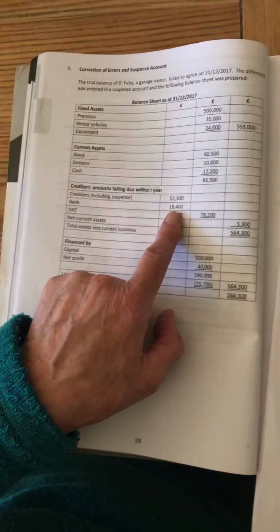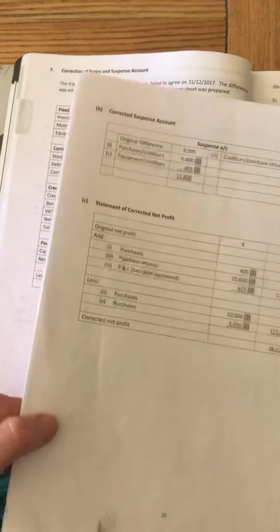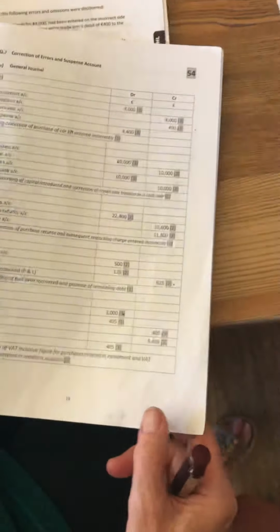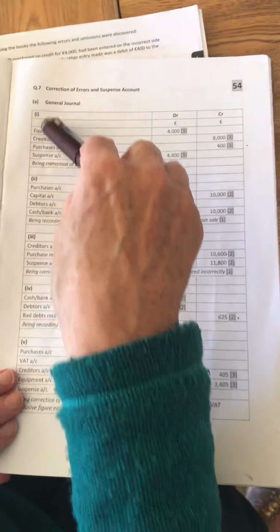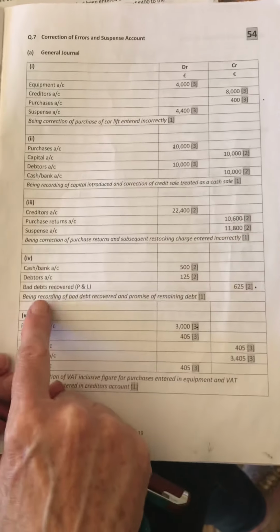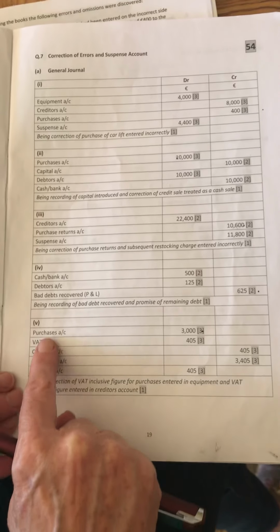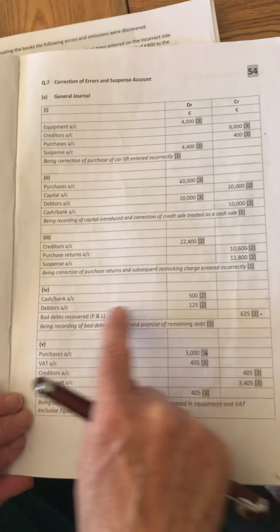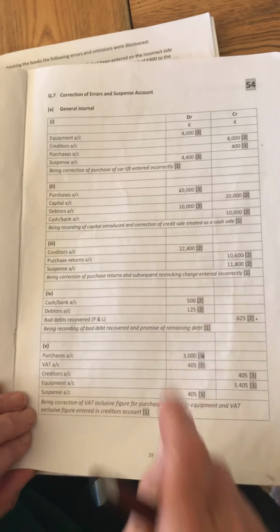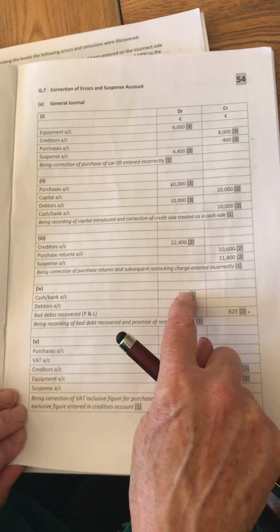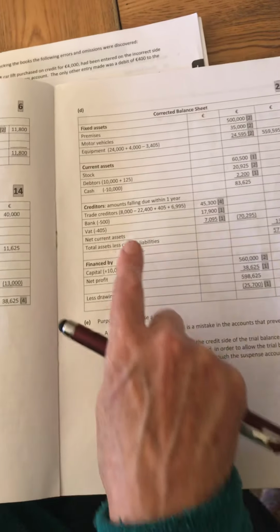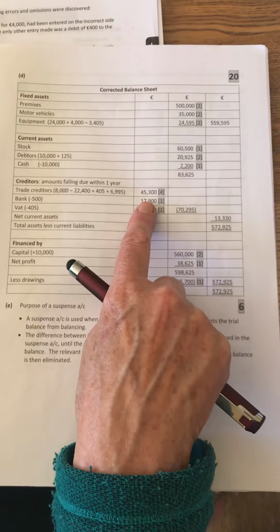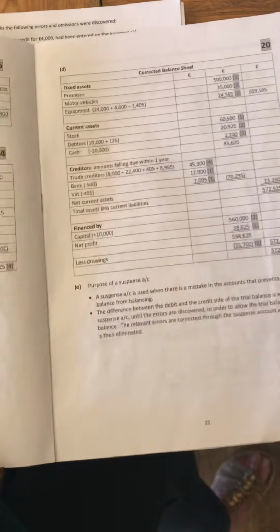Go to bank next. My bank overdraft is 18,400. Where have I mentioned bank in my records here? So we have bank, it could be bank or cash, 500 on the debit. That reduces the overdraft, that 500, so that's taken away from bank. The next one is VAT.